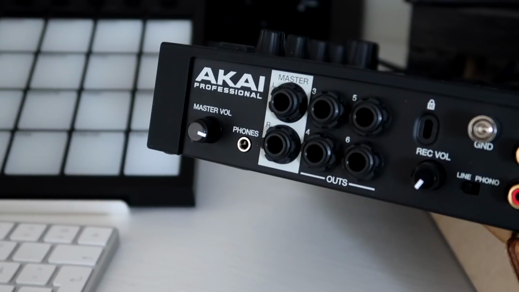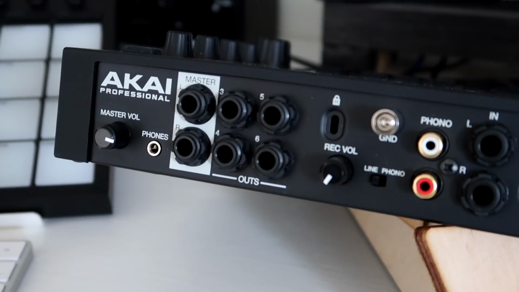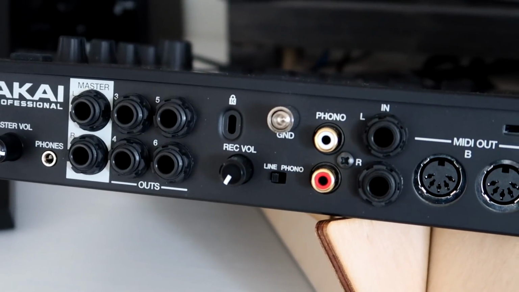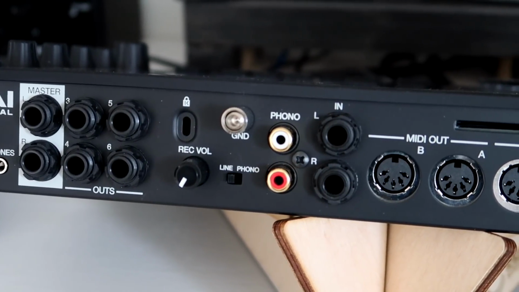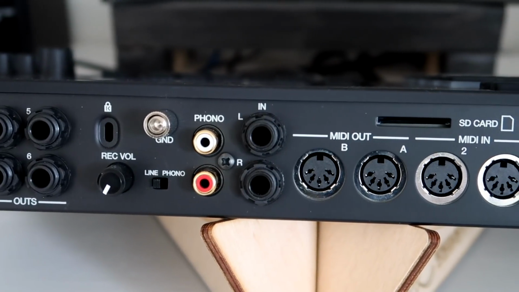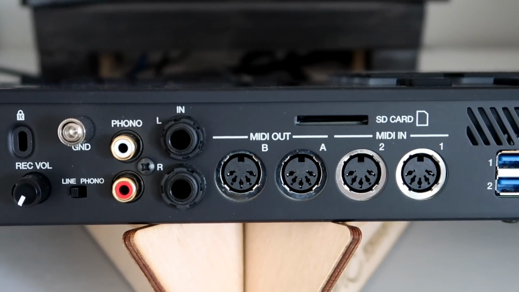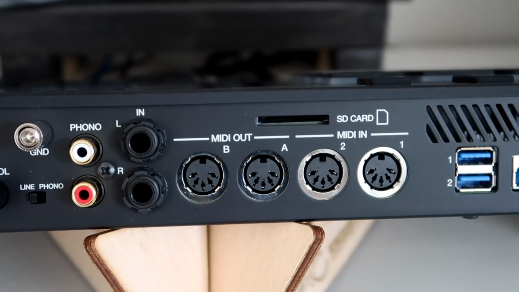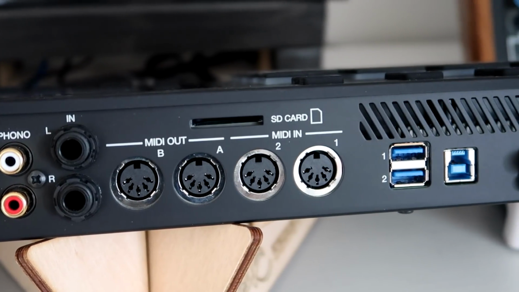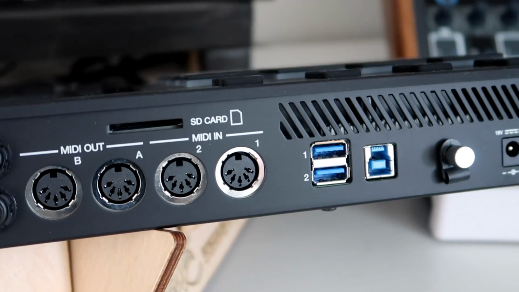And that's it. The MPC, on the other hand, gives you 3 pairs of mono outputs, as well as the headphone out. It has a dedicated phono input for your turntable and a screw to ground it. Other than that, it also has a normal line input on 2 mono jacks, 2 sets of MIDI in and outputs, and a slot for an SD card. The MPC also has 2 USB-A ports to connect USB keyboards or whatever you like, and these also function as a USB hub when connected to the computer on the normal USB port next to them.